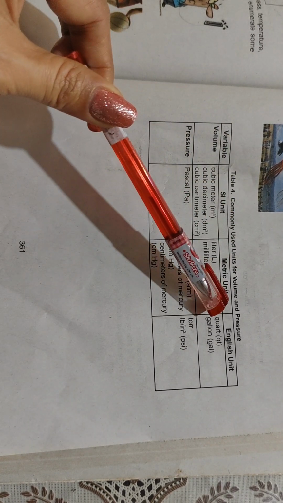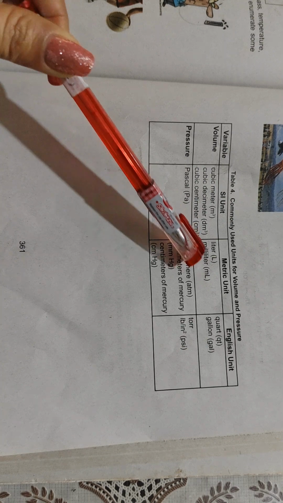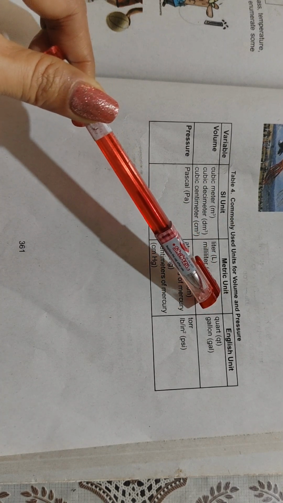So, we have different units presented in SI, that's System International. We do also have the metric and the English. Okay? So, for volume, for SI, they are using cubic meter, cubic decimeter, cubic centimeter. For metric, they're using liter, milliliter. Then for English, we have quart and gallon.